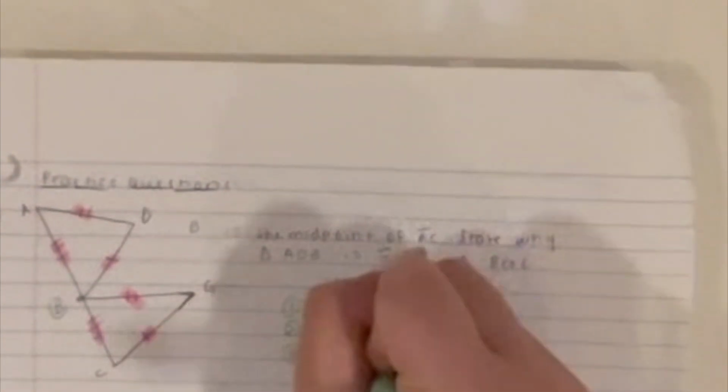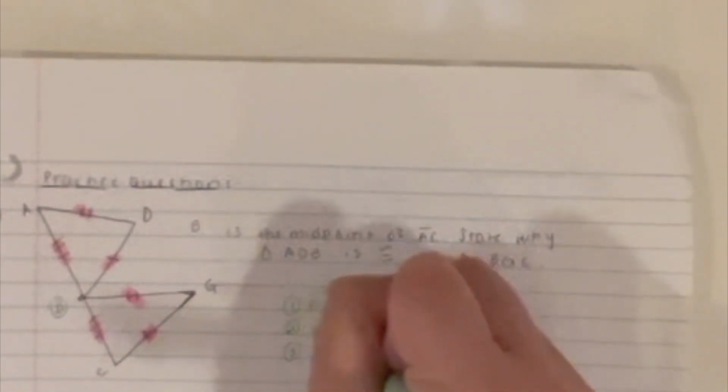We write that in our statements, line segment AB is congruent to line segment BC, and the reason is because a midpoint divides a line segment in equal halves.